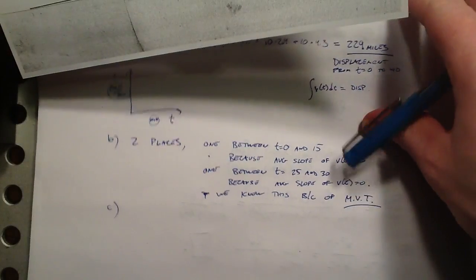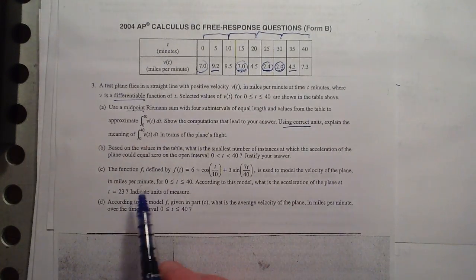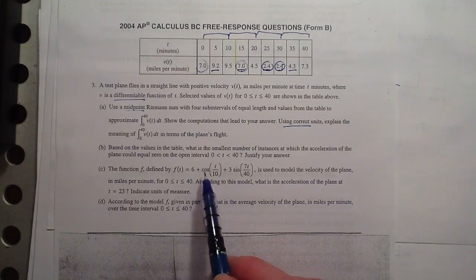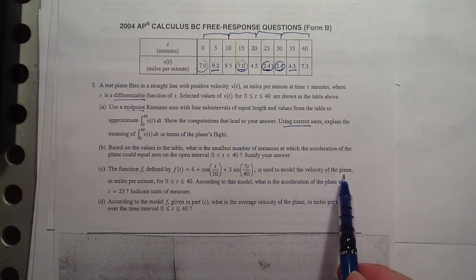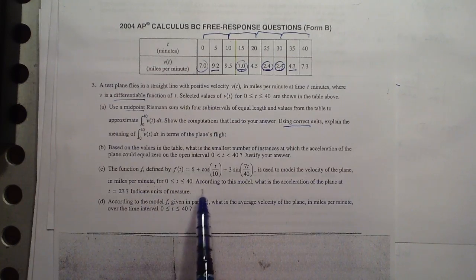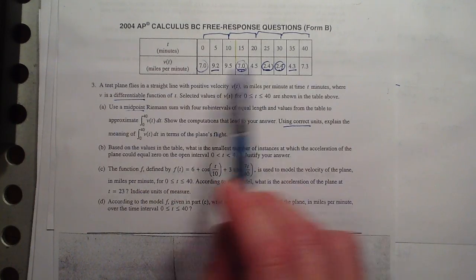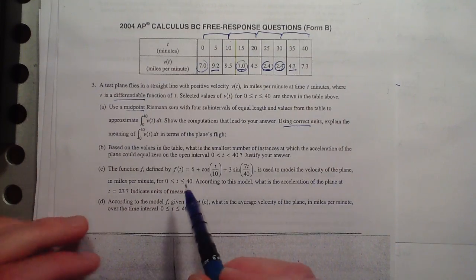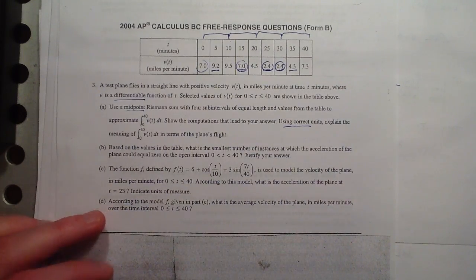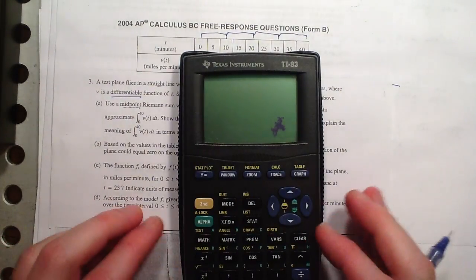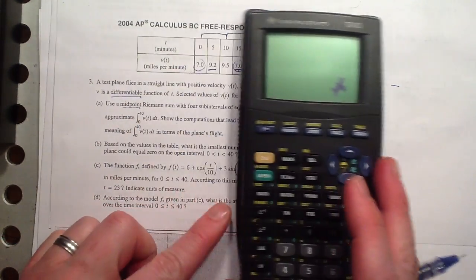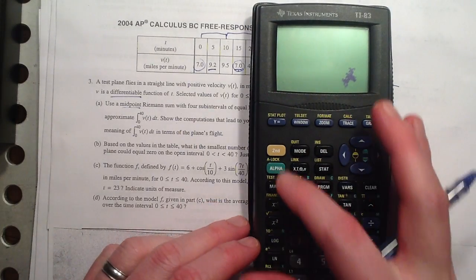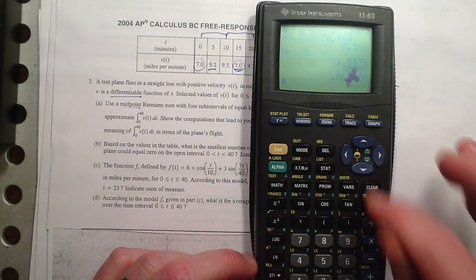All right, part C. The function f defined by f of t is equal to yada yada yada is used to model the velocity of the plane in miles per minute. So now we've got an actual function that models what's happening here. According to this model, what's the acceleration of the plane at t equals 23? Well, that's easy. That's just the slope of this at 23. So now we have our calculator, so don't go finding that by hand, please. Not that it's the hardest derivative in the whole world, but we have our calculator.